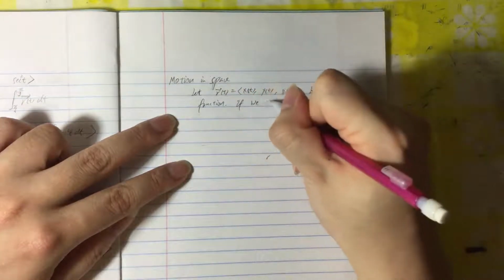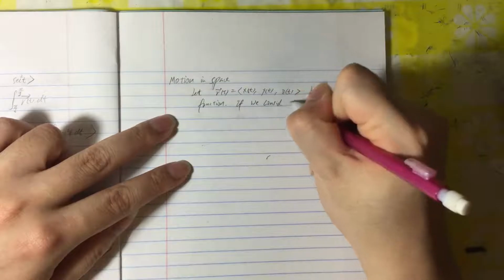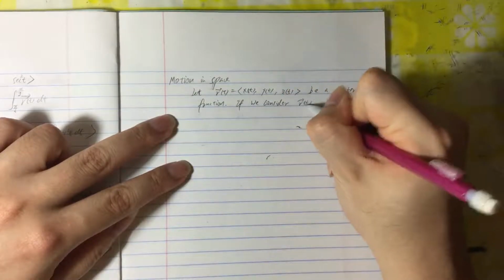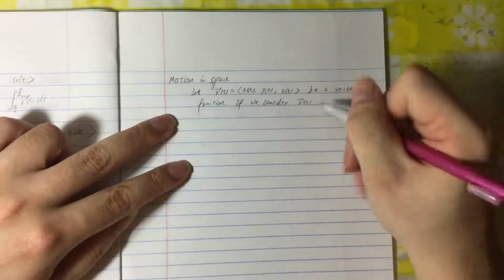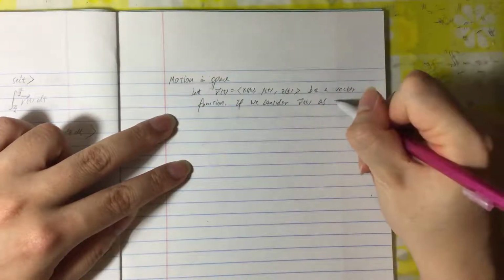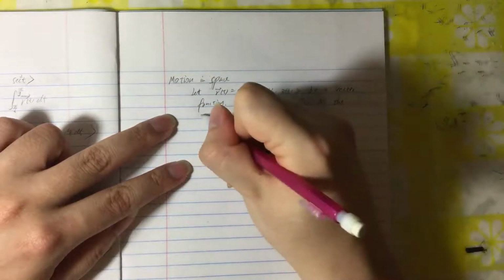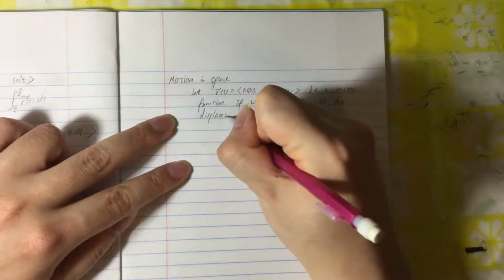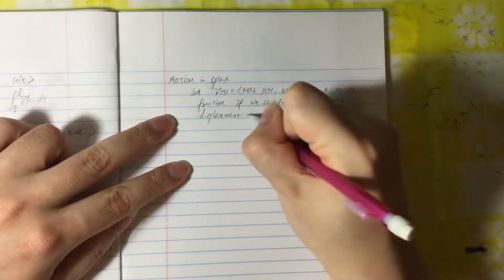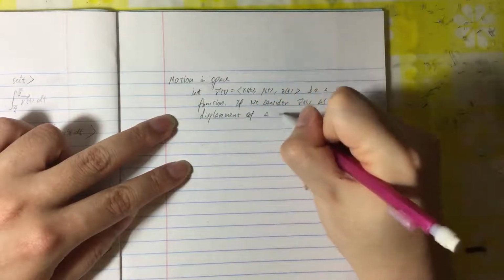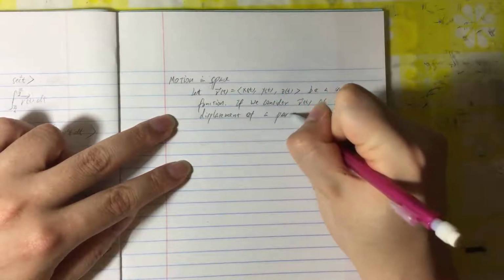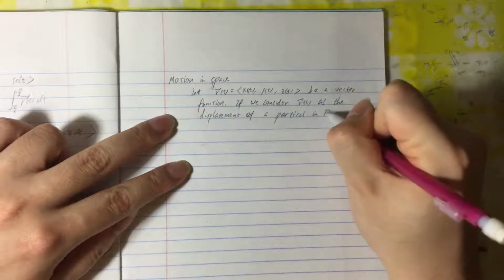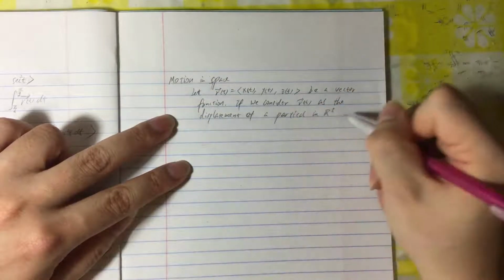If we consider R of t as the displacement of a particle in R3, then its velocity, acceleration, and speed are defined as follows.